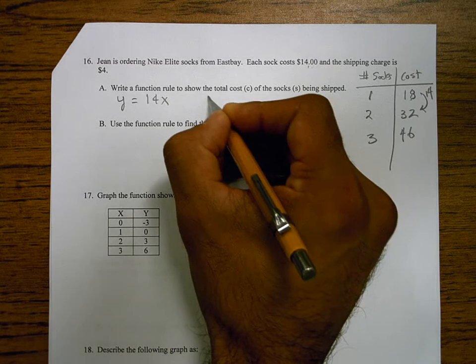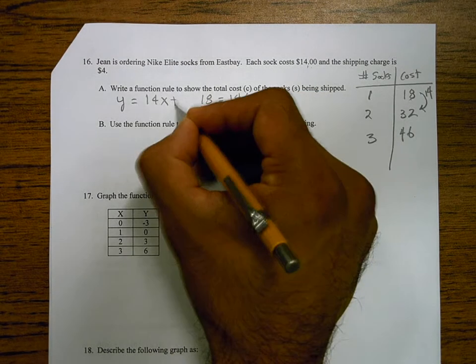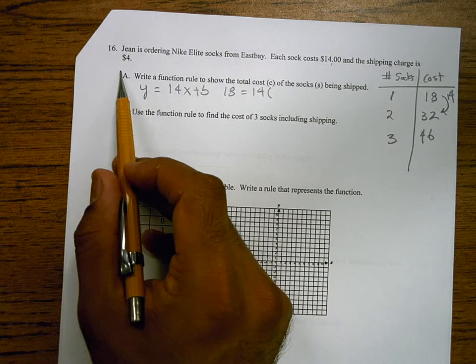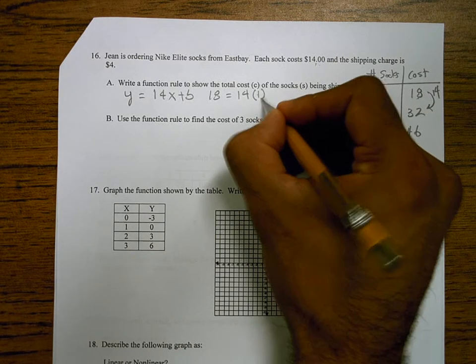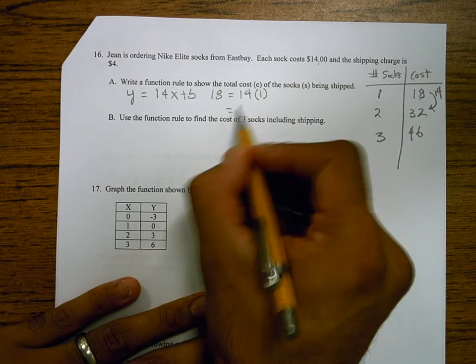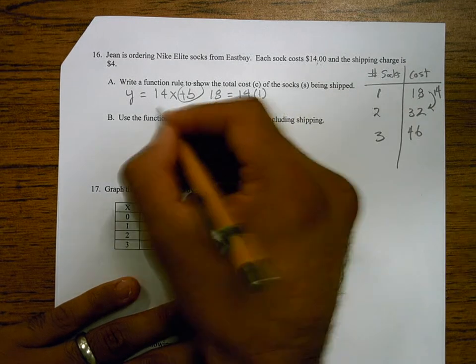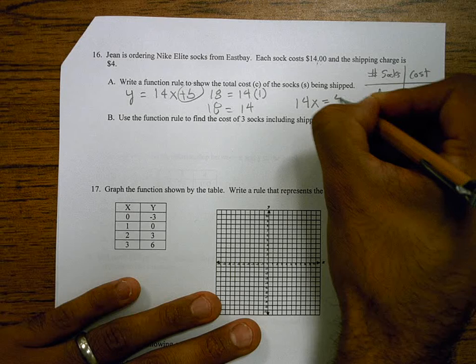So I'm going to say 18 equals 14 times 1, plus, I've got to figure out what to add. A lot of you could probably figure it out just by looking at it, but I want to go through it. If I plug in a 1, that should give me 18. Well, that gives me 14. So I am 4 short, right? So the actual answer is 14x plus 4.